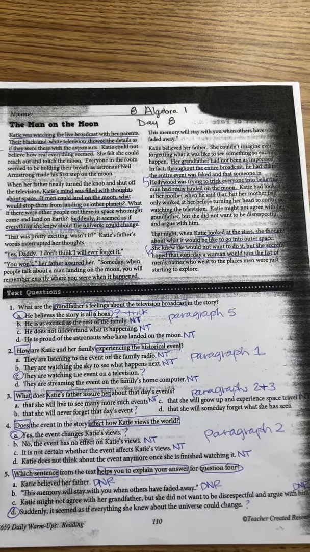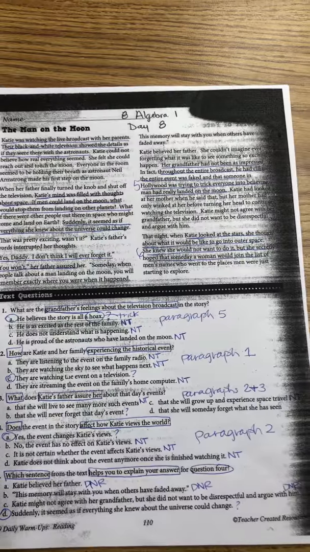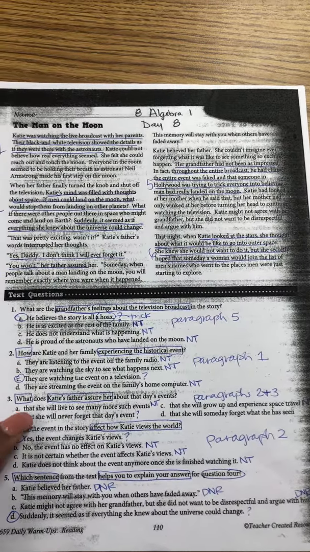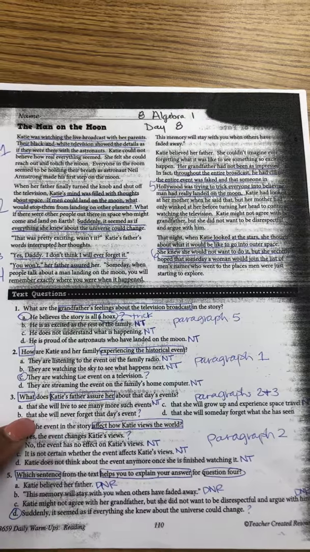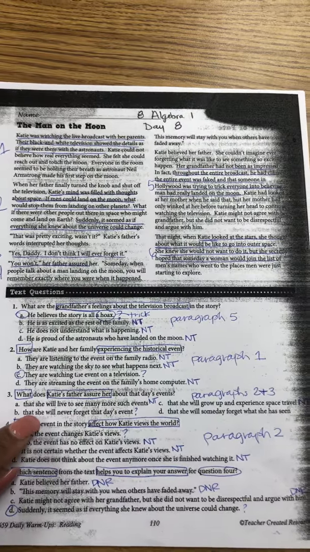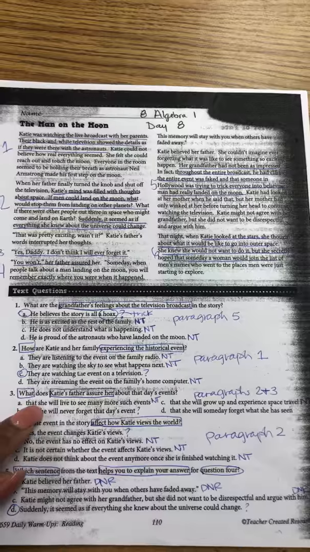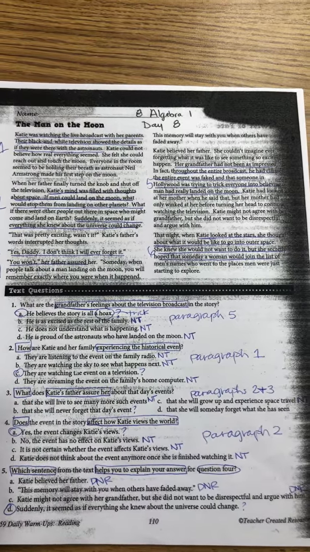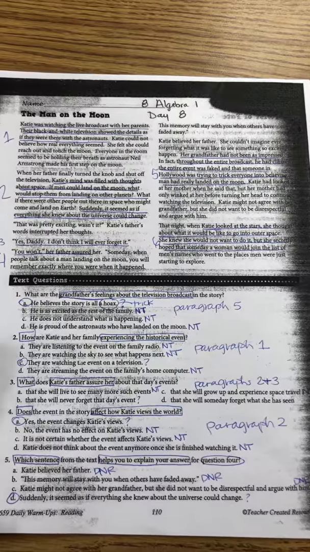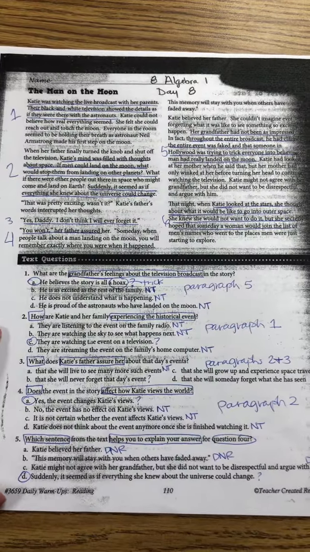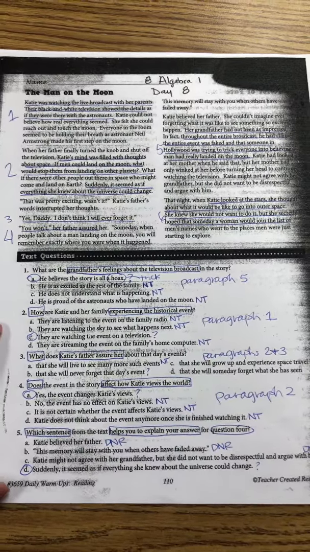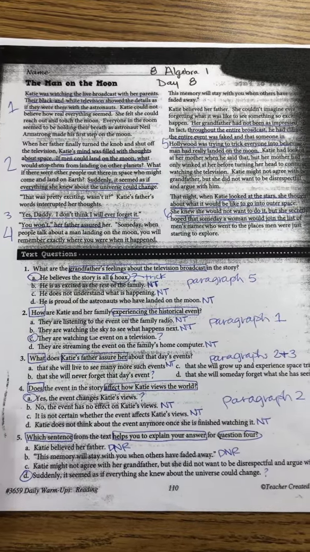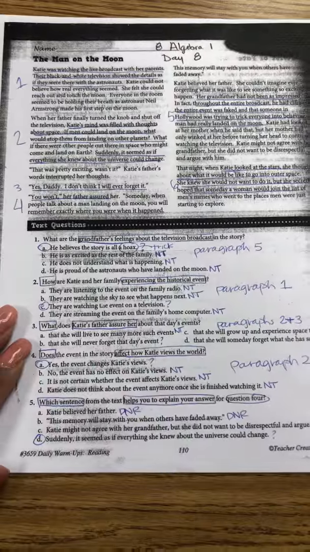Once again, I looked through. This is another example of answer choices that were just clearly not true, with the exception of answer choice B. And it's right here that she will never forget the day's event. Every time I looked at one of the other answer choices, A, C, or D, they were just simply not true. I'm going to skip down to question number 4 since we're pretty confident with the answer choices that are not true. I want to show you answer choice for does not relate.